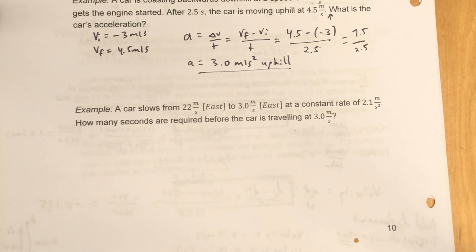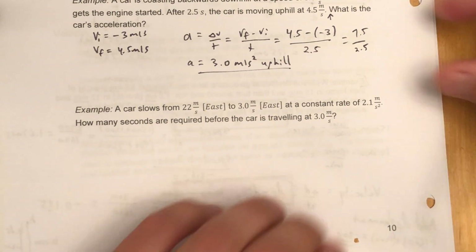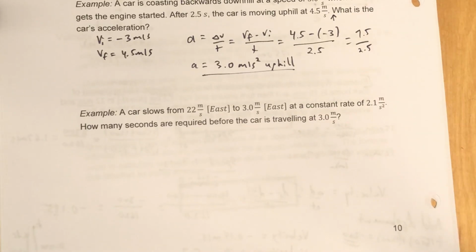The next example: a car slows from 22 meters per second east to 3 meters per second east at a constant rate of 2.1 meters per second squared. How many seconds are required before the car is traveling at that 3 meters per second to the east? Let's take a look first at the formula.